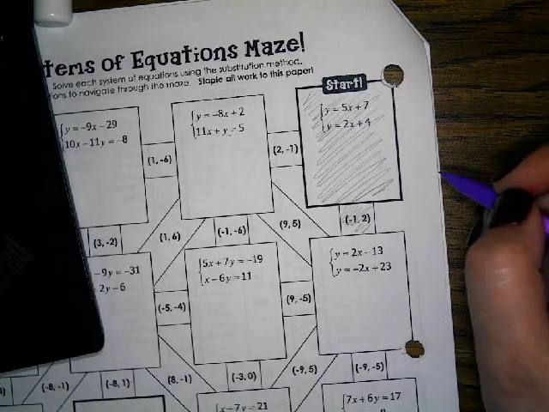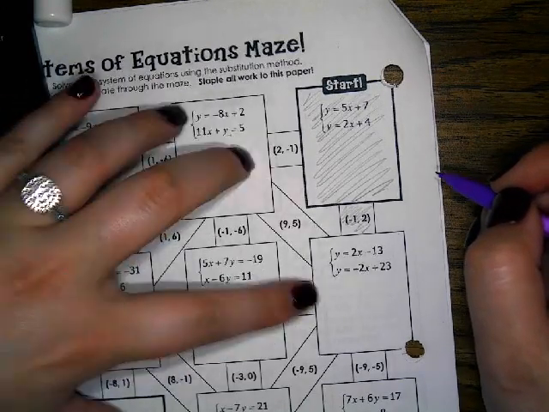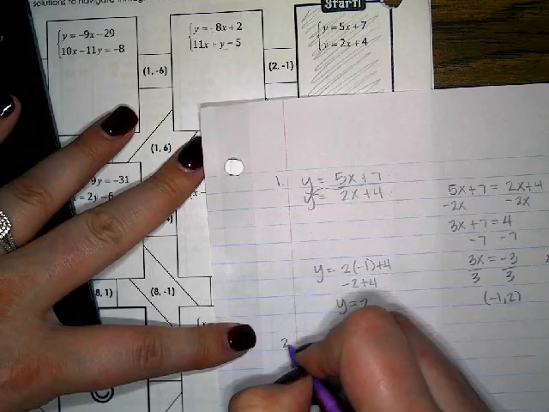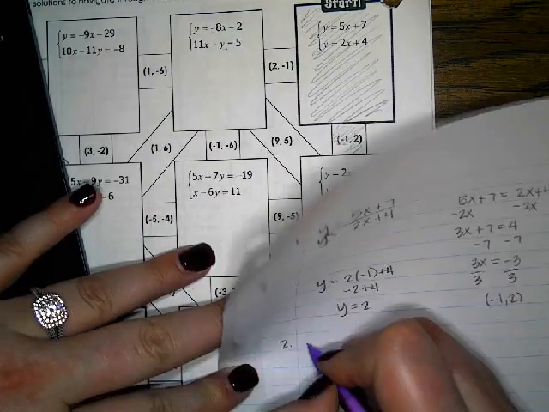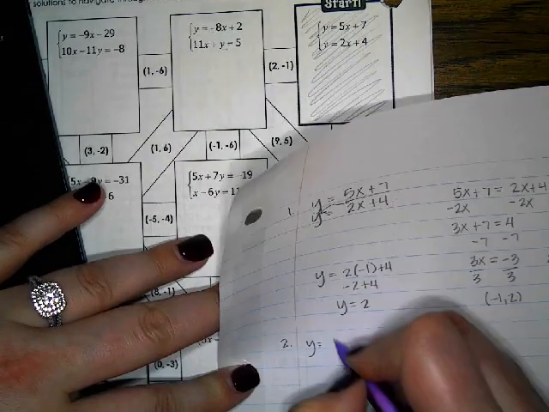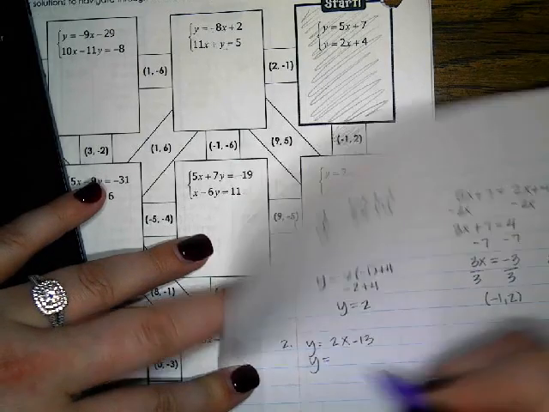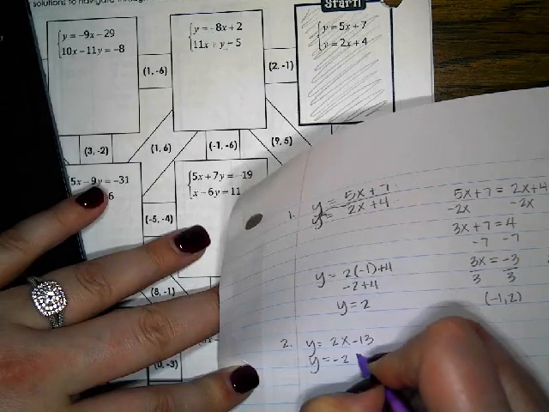Okay, let's go ahead and do this one real quick. So number 2, we've got y equals 2x minus 13, y equals -2x plus 23.